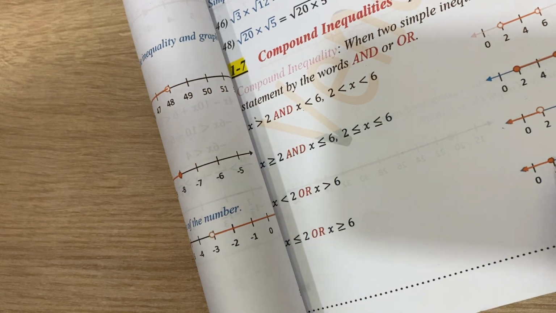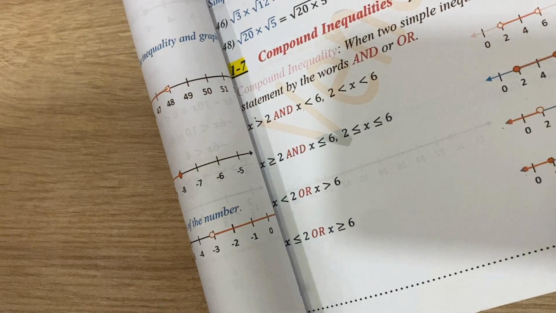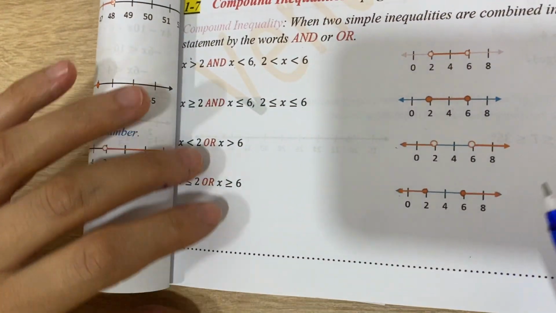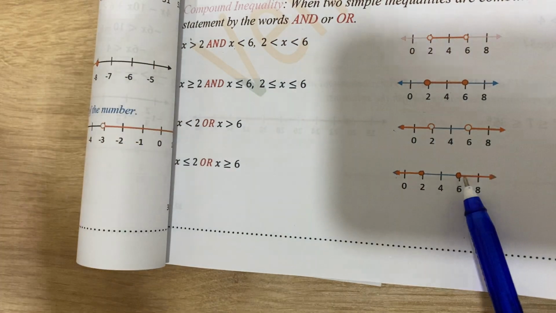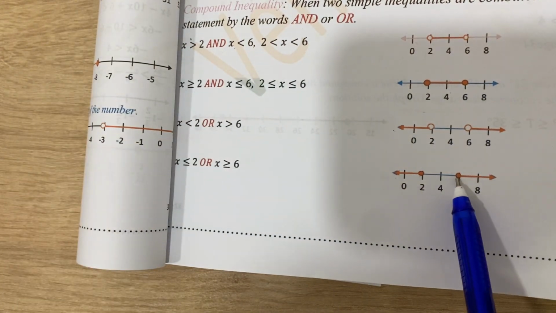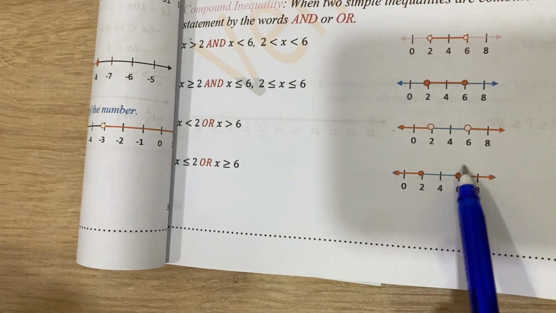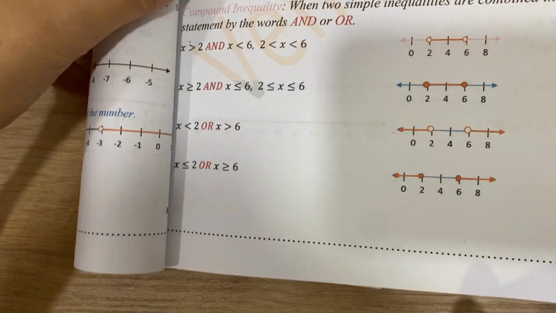Here 2 is included because we have the equal sign, and the same for greater than or equal to 6: the circle is full, and we go to the right side, greater than 6, students.